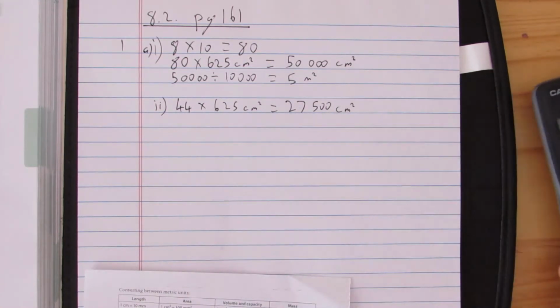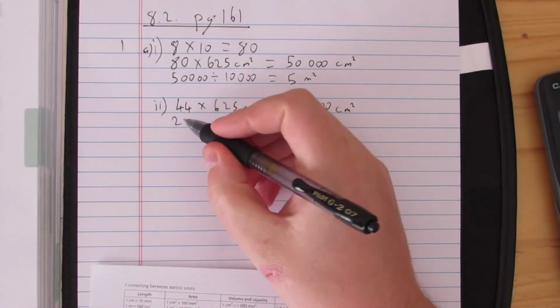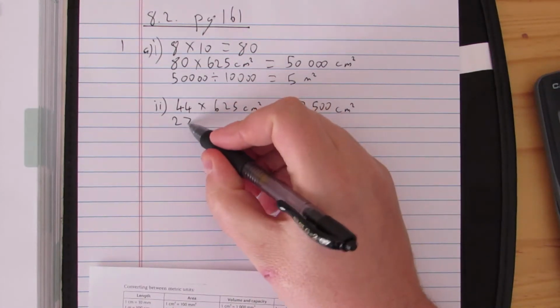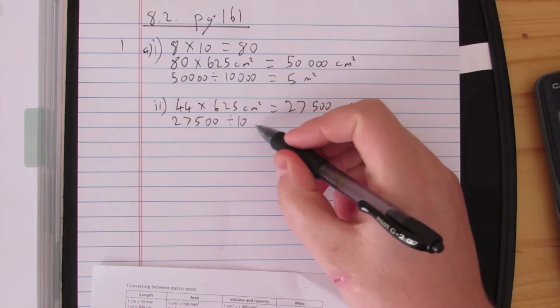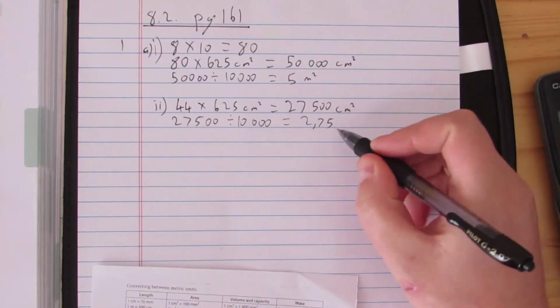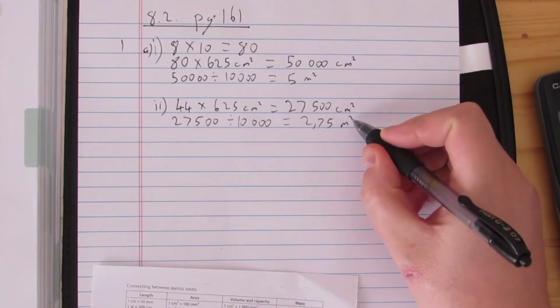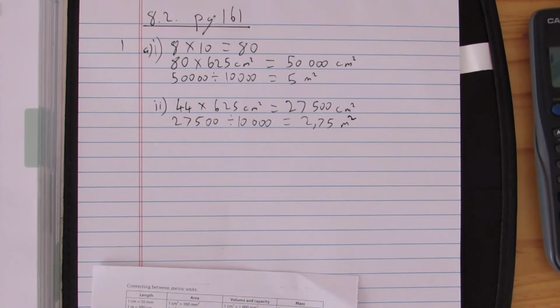Once again, they're going to want the area in meters, so we just divide that. 27,500 divided by 10,000 gives me 2,75 meters squared, or square meters. Not too bad.